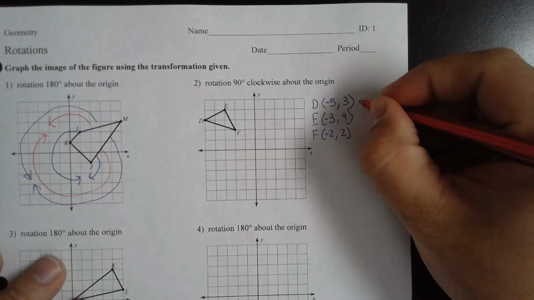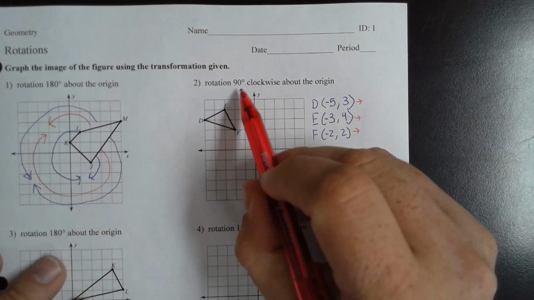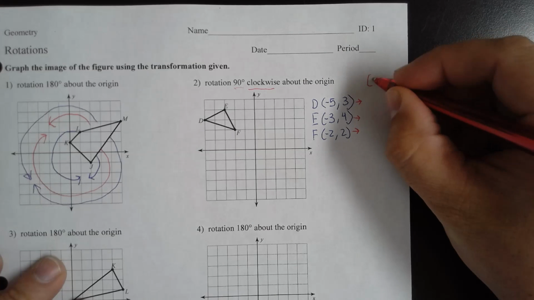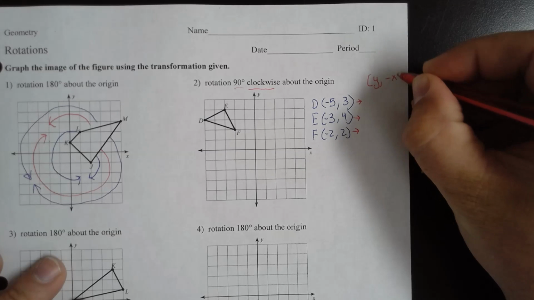Now we need to figure out what our new coordinates are going to be when we rotate that triangle 90 degrees clockwise. If we think back to our notes, 90 degrees clockwise tells us that our new points are going to be y, negative x.